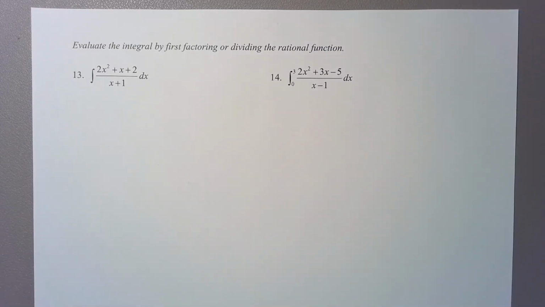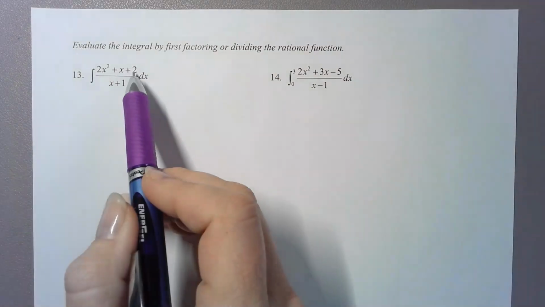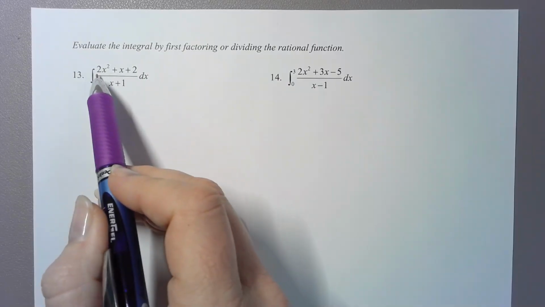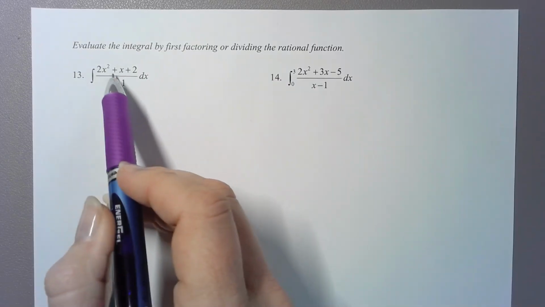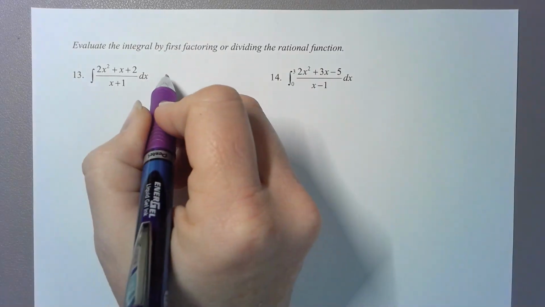All right, so this next section, 13 through 17, is asking us to evaluate by factoring or dividing. If I take a look at 13, I don't necessarily want to spend a whole lot of time trying to factor. We could, but I'm thinking probably not going to factor for us. I'm going to try some division.